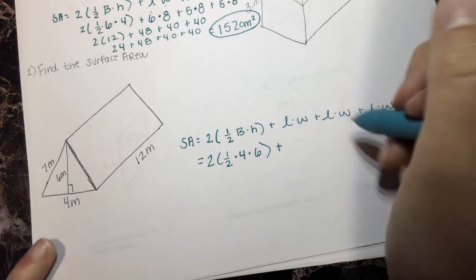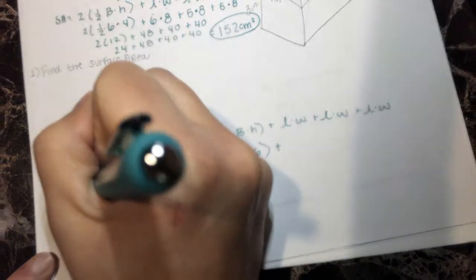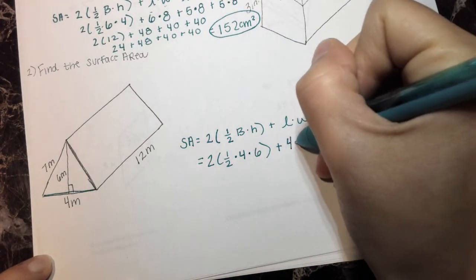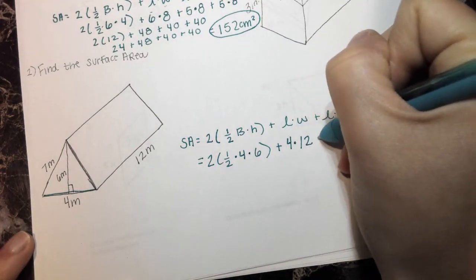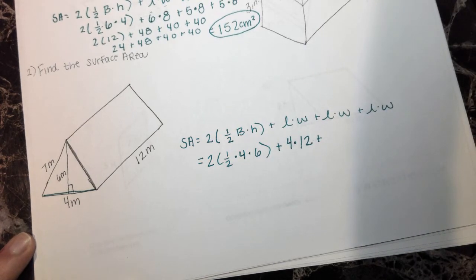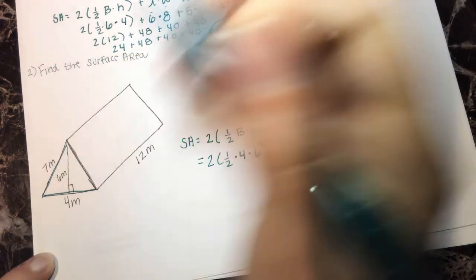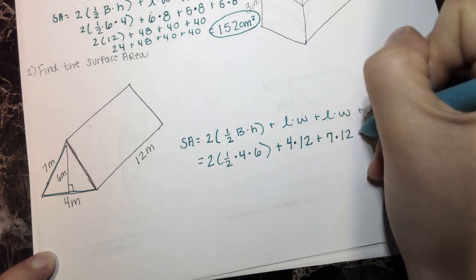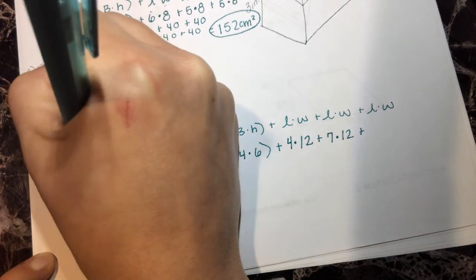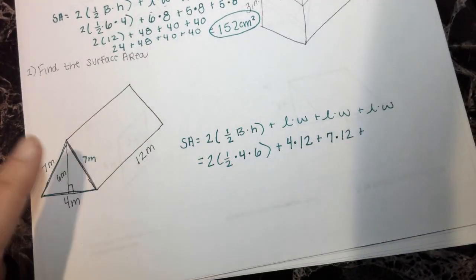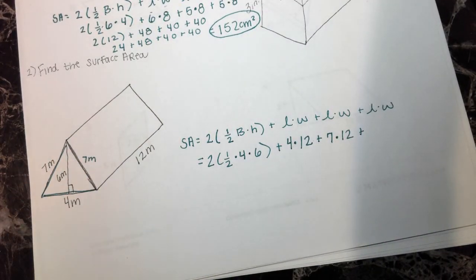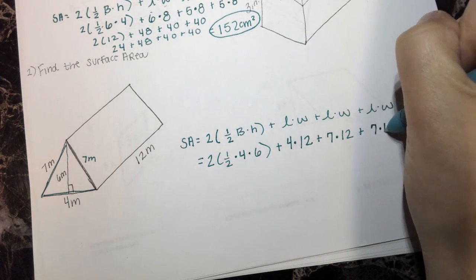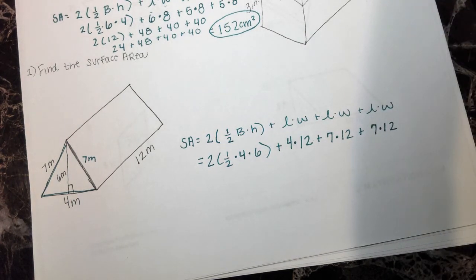Now, if I look at my next one, my length times my width, I'm going to go with my first part of my triangle right here. That's 4. My width is always going to be 12. My next side is 7. It's always going to be 12. And I didn't put this one in. I'll put one in, sorry. You can assume it's the same. It would be 7 on the side times my width of 12. Hopefully you guys got that right.